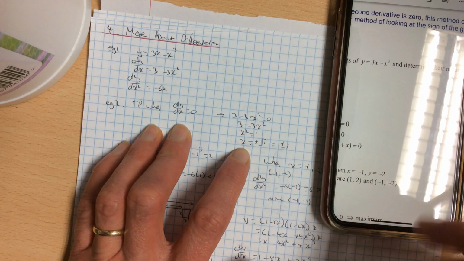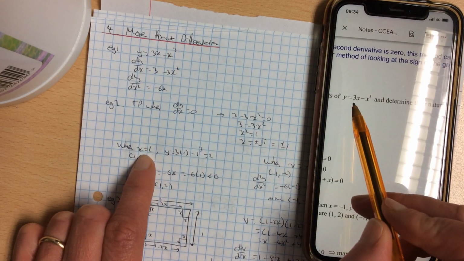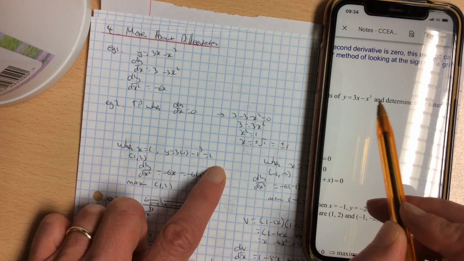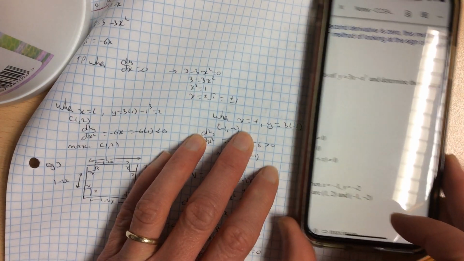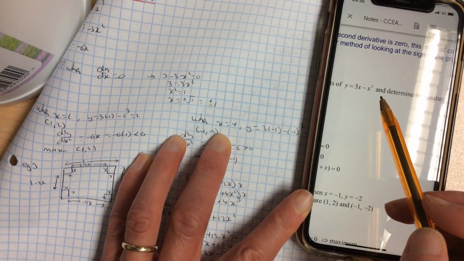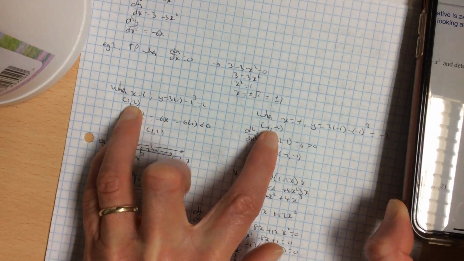Now you're looking for points, so don't forget to find the y coordinate. So when x is 1, put it in to get the y coordinate. So 3 times 1 minus 1 cubed gives you 2. And do the same when x is minus 1. Put it in to get the y coordinate. 3 times minus 1 minus minus 1 cubed. So you've got the x and y coordinates for both.